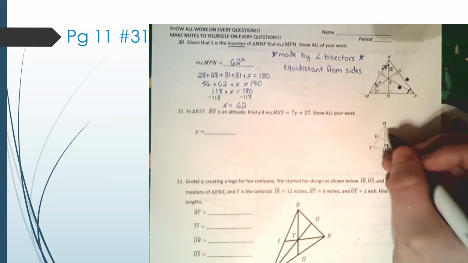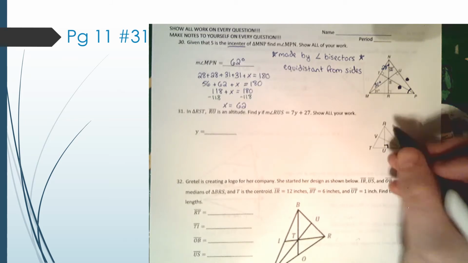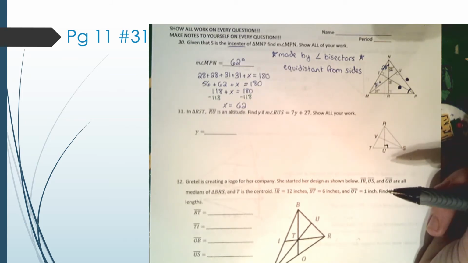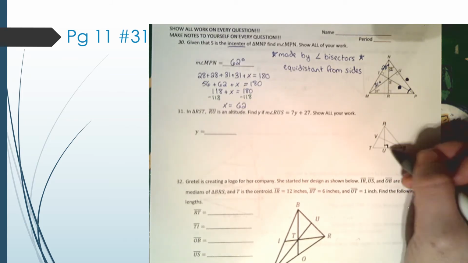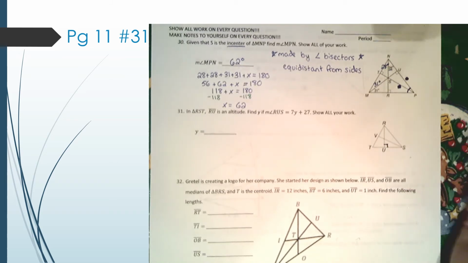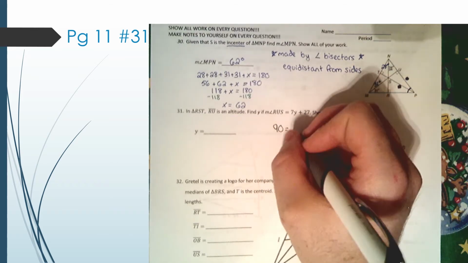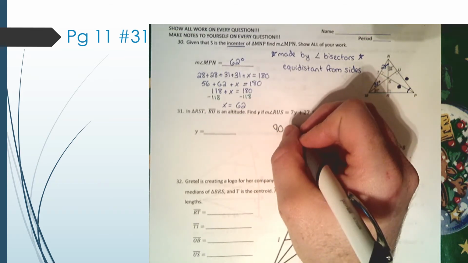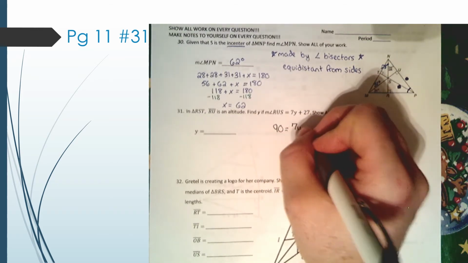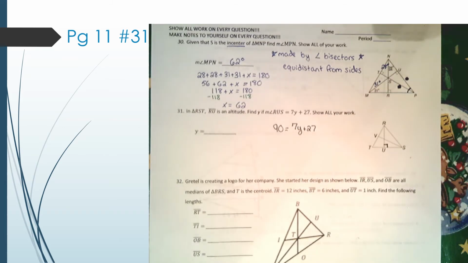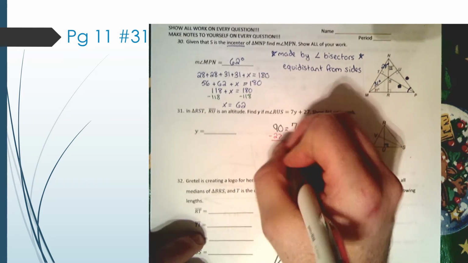Now, they say RUS is equal to 7y plus 27. So RUS is a right angle, and a right angle equals 90 degrees. So you have 90 equals 7y plus 27. Next step would be to subtract 27 from both sides.